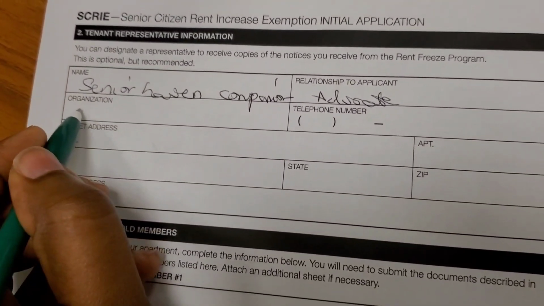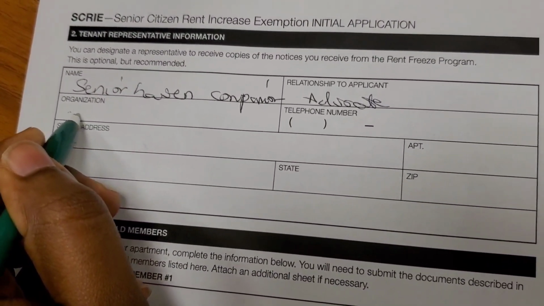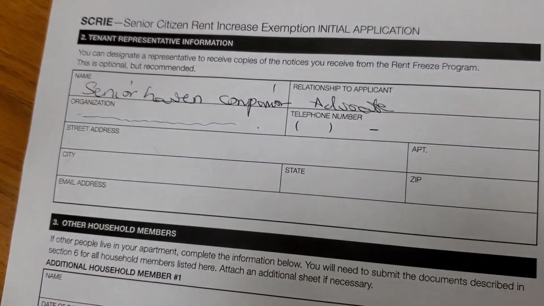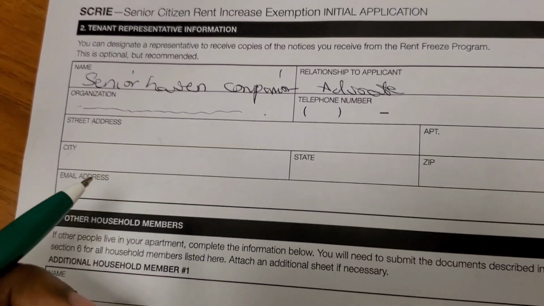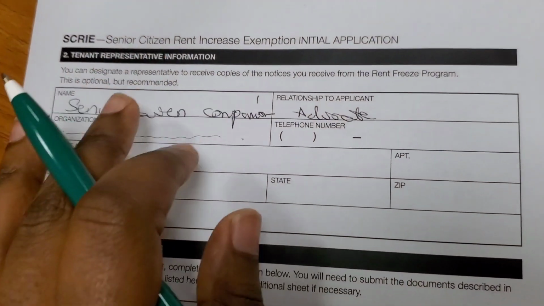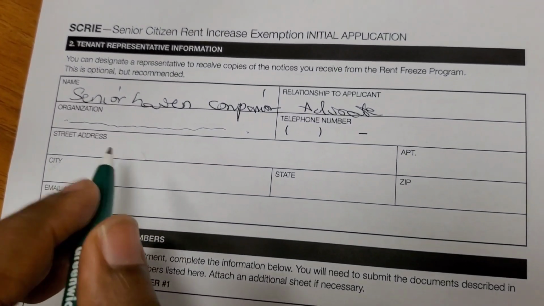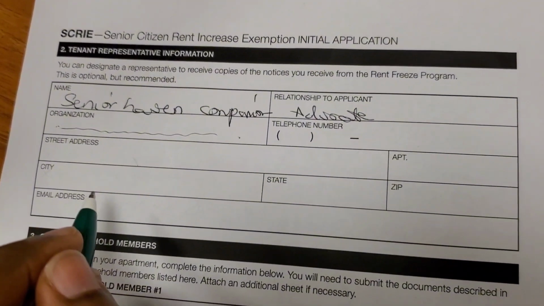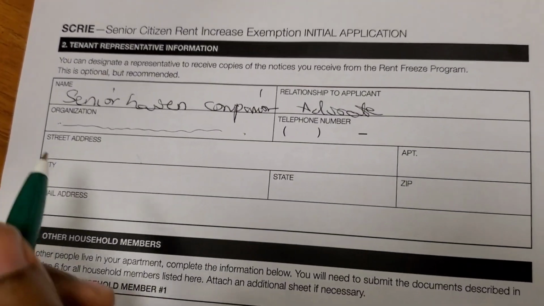And then you would put the name of where you would like that second letter to come, because the person that you put here, the tenant representative, will also receive communication, as well as the individual.